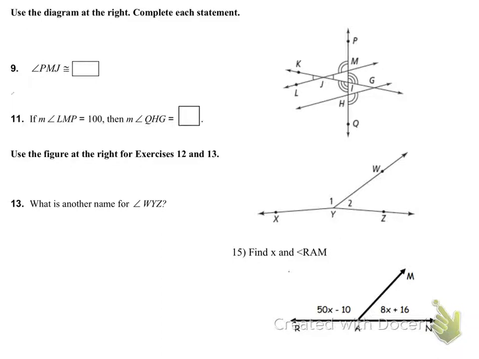All right, 9. Complete each statement. Angle PMJ. So PMJ is right here. So this is my angle right here. It's got 2 lines on it, and it's equal to what else? So the easiest way to do this would be to look for another angle that has 2 lines. I see that this has 2 lines, so I could do this angle right here. Well, actually, no, not that angle. It would have to be that angle.